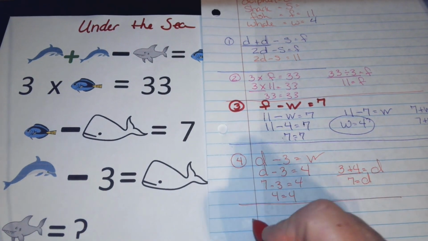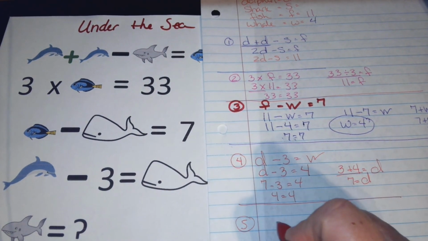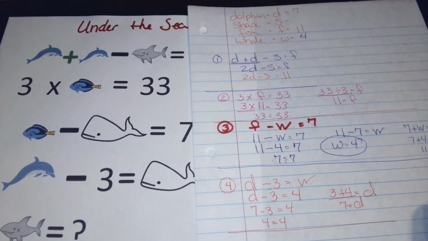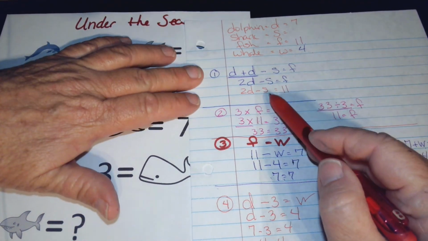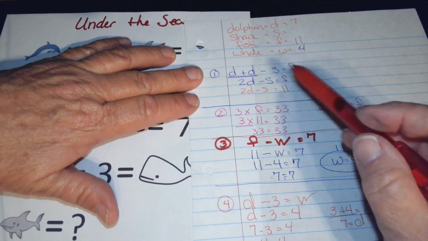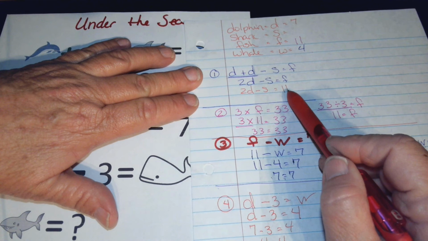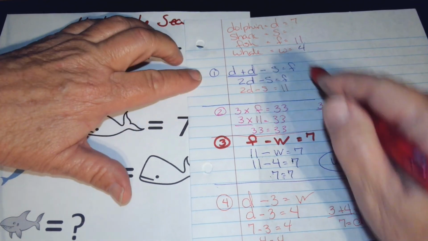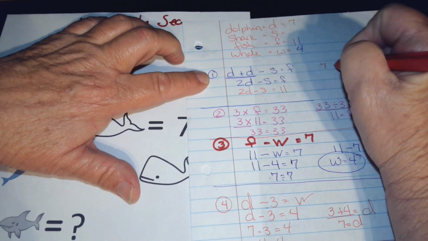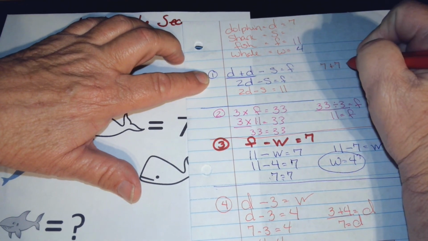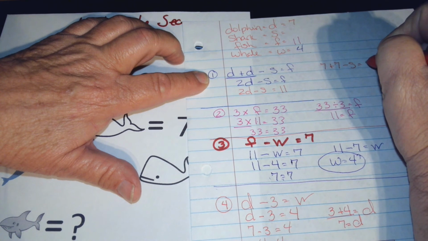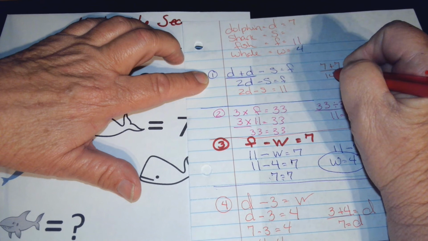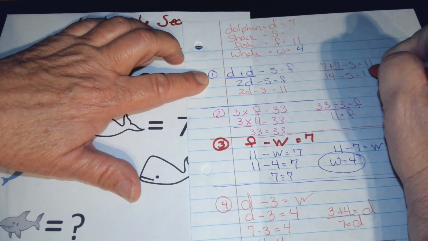Now equation 5 is, I just need to figure out the shark equals question mark. So here's where I have to go back up to my first equation. And now that I know that the fish equals 11, all I'm going to do is go, this can be a dolphin, and I have 2 of them, a dolphin and a dolphin. Subtract a shark should equal 11. 7 and 7 is 14. Subtract a shark equals 11.